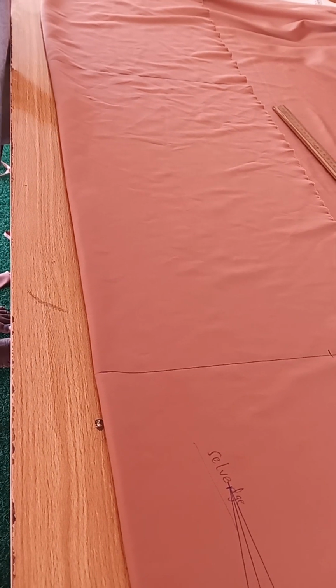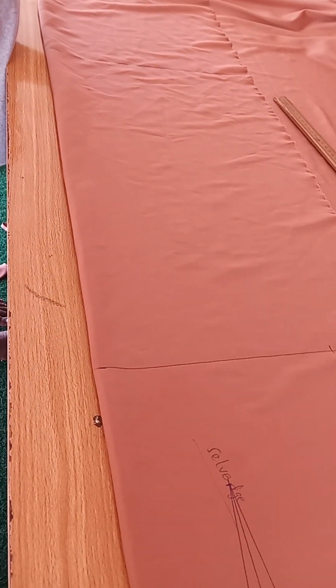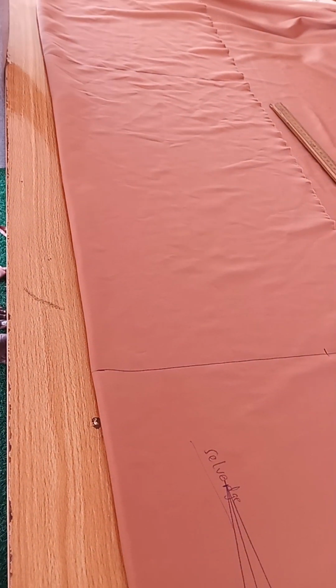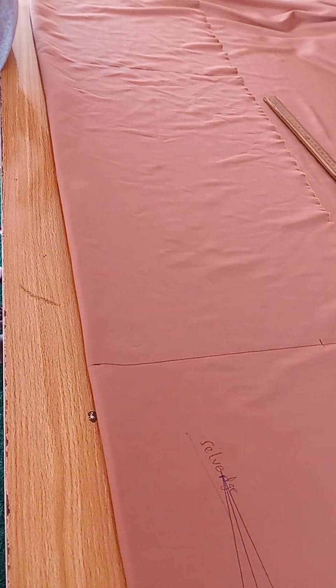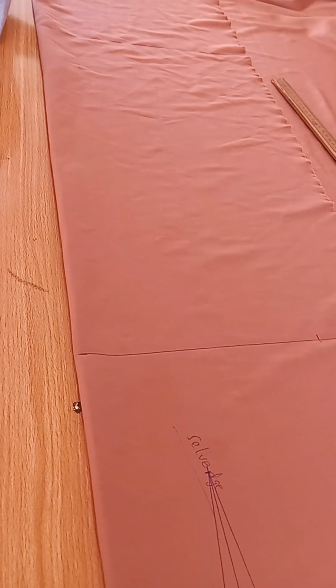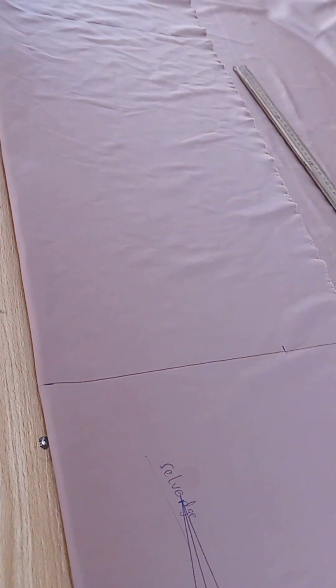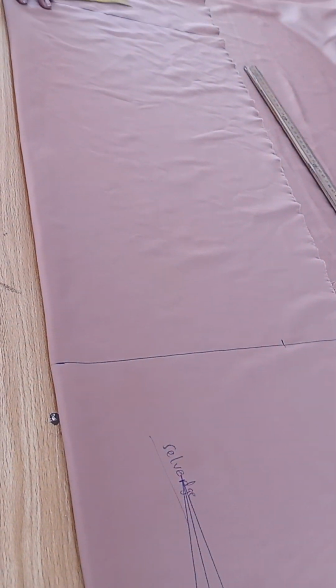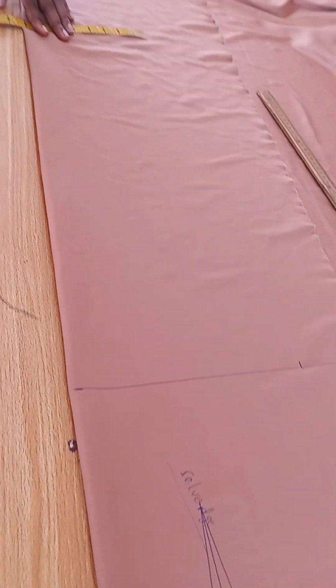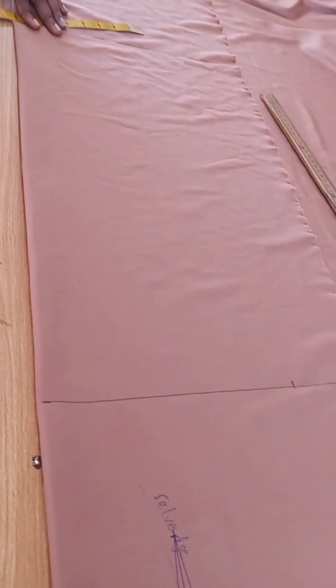So you can do the slit of 3 or 7 depending on how tight the hem is.